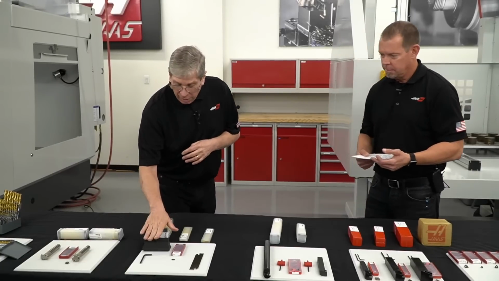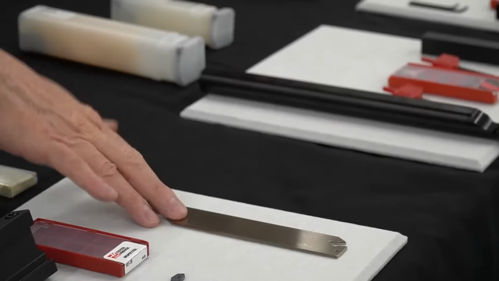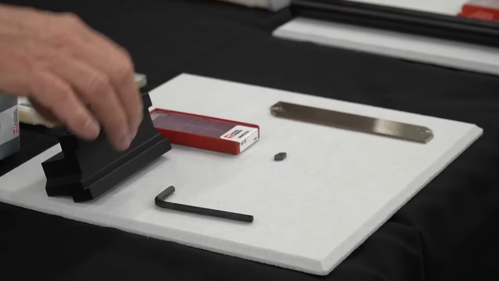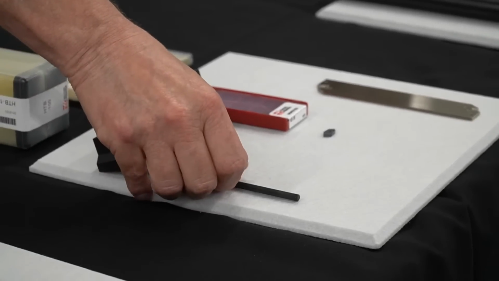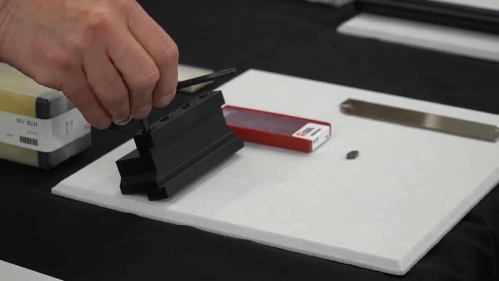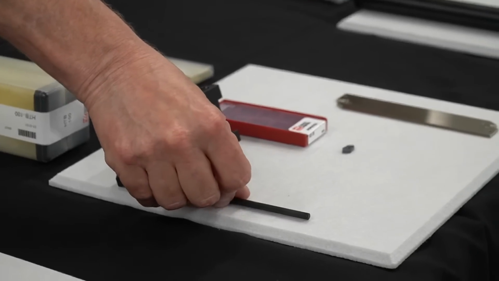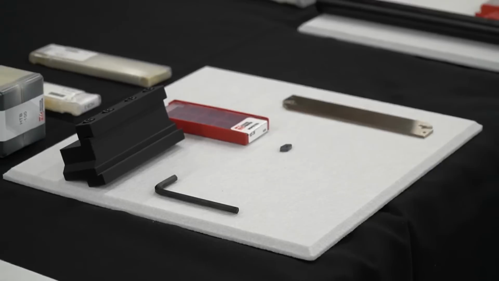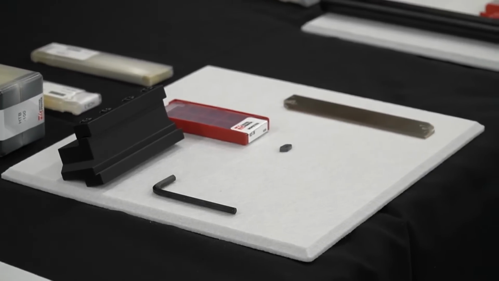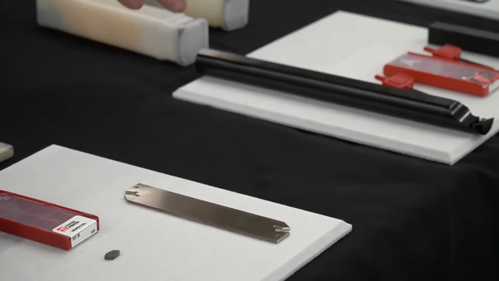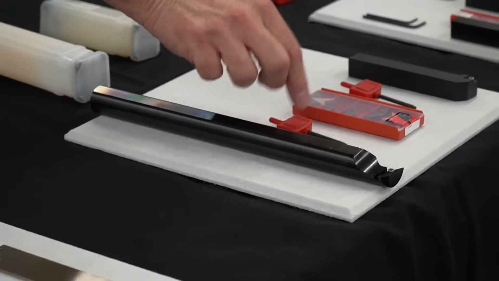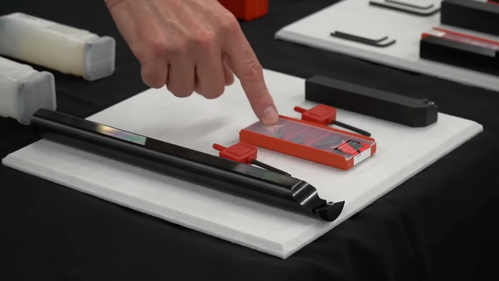Here's a part off tool holder and the blade that goes in that tool holder, and the inserts that go in that blade. The tool holder comes with its hex key to tighten the blade in there, as most all of the tools that we offer come with the hardware to install them. If we roll over here to the next one, we've got a boring bar and the Torx wrench that comes with that boring bar. Here are the inserts for that boring bar.